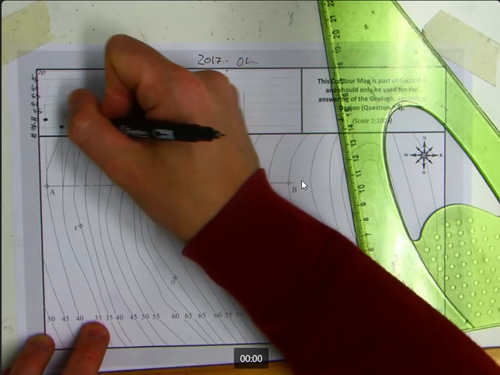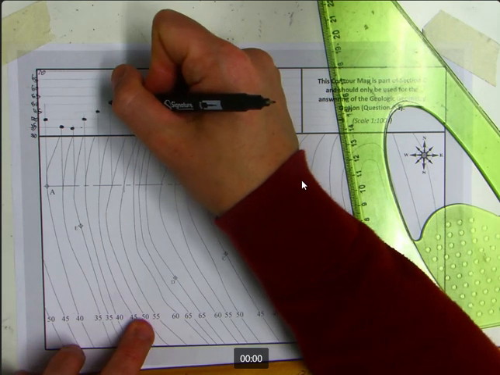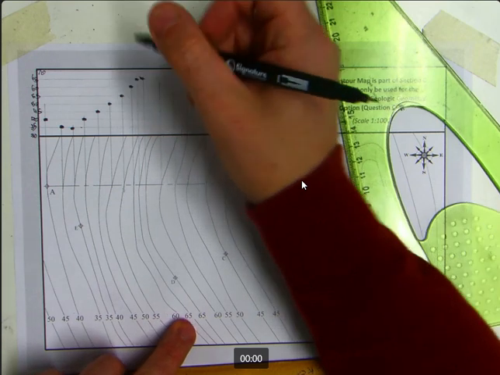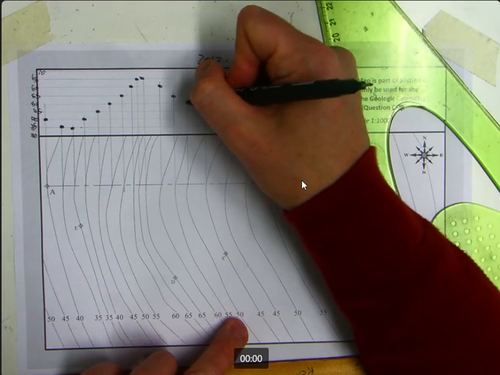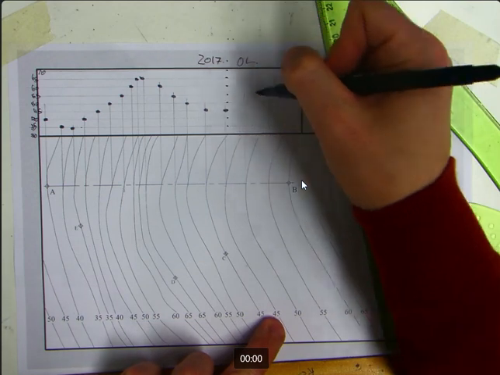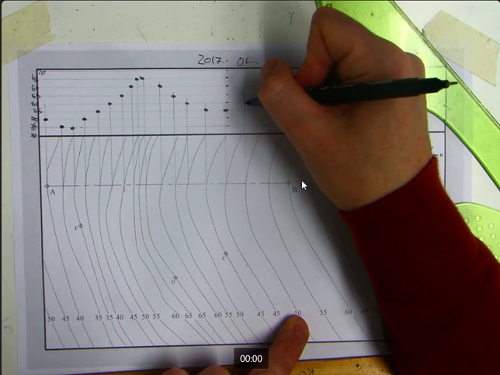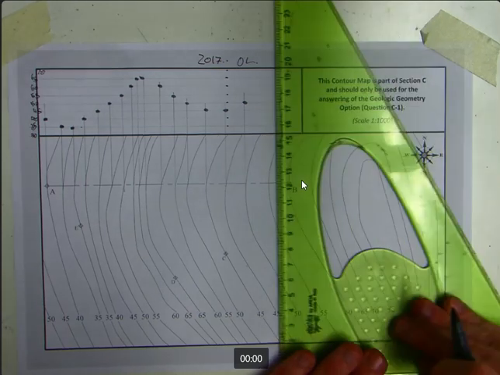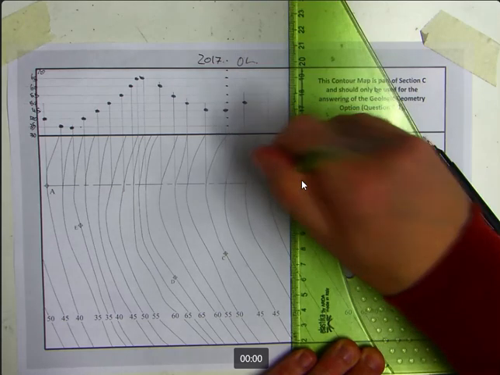The next one is 35 and 35 and 40 and 45 and 50 and 55, 60, 2 65s, 60, 55, 50, 45, 45, 50. Next one then goes to 55 and the last one is to 60. So up as far as 55 and the last one then goes to 60.